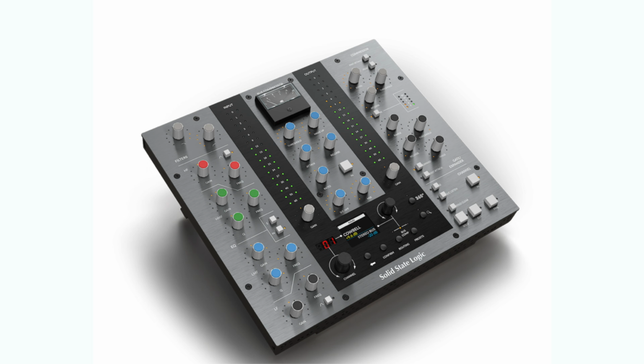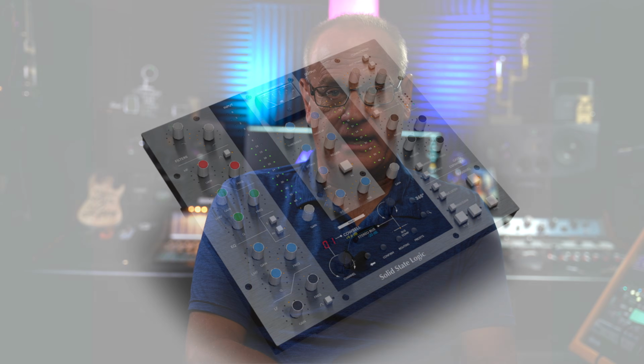So anyway, I happened to be in a thread about SSL coming out with, I think it's called the UCI controller. It's a controller for their native plugins. Primarily, I can't remember which version of the SSL console it was. I think the 9000, if I remember, something like that. And as well as their bus compressor.